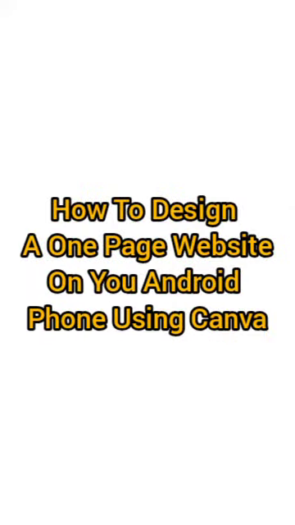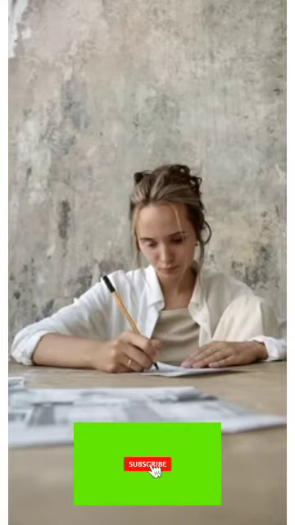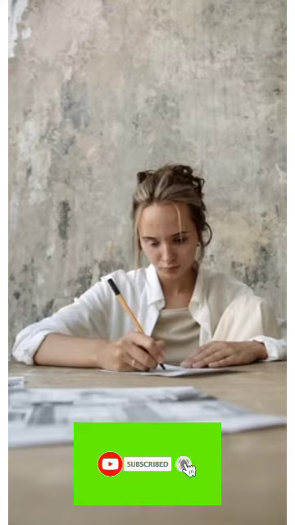My name is Godwin and I'm going to be showing you how to design a one-page website using Canva on your Android phone. Designing a website doesn't have to be complicated or expensive. With Canva, you can create a beautiful website in just minutes.